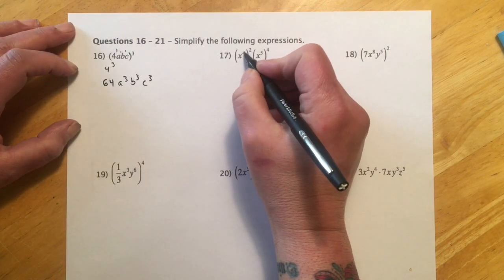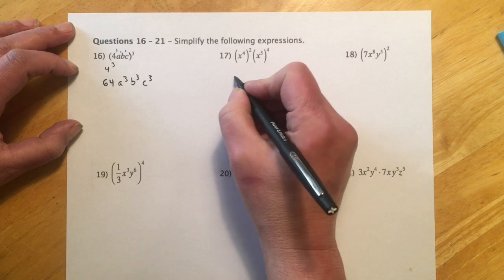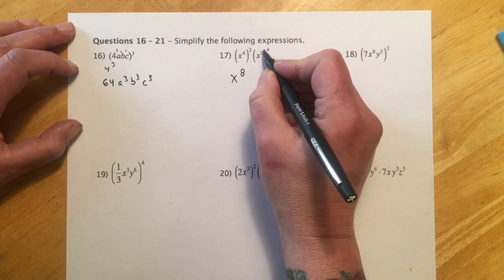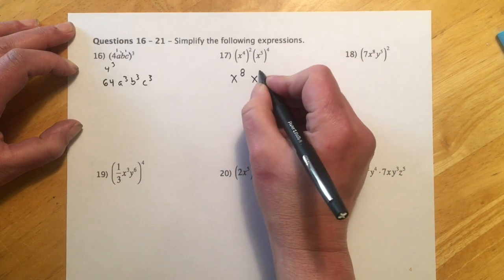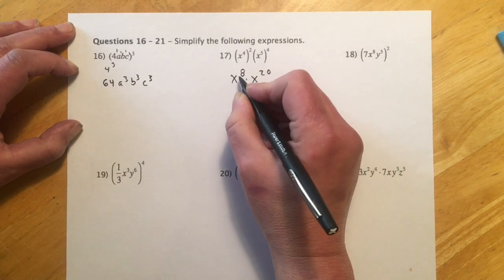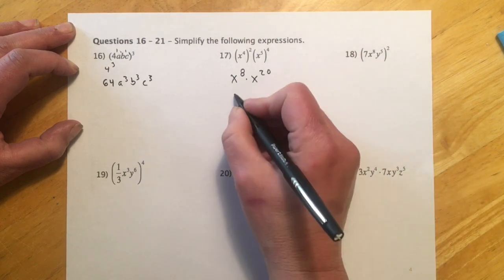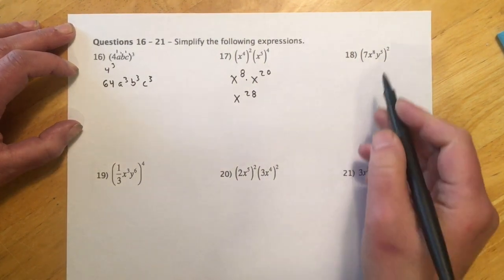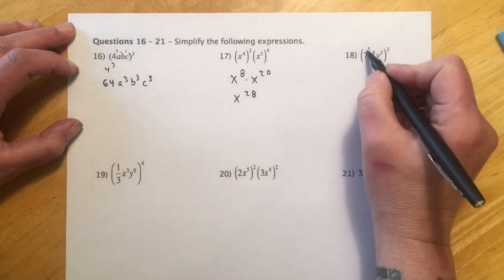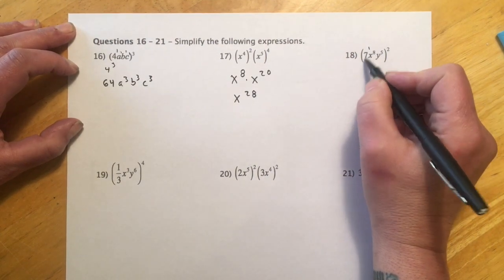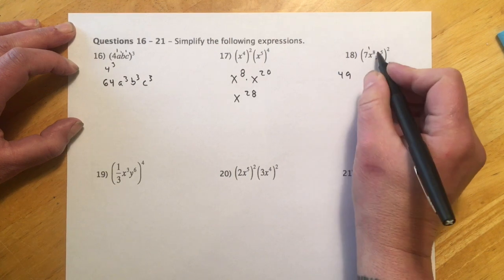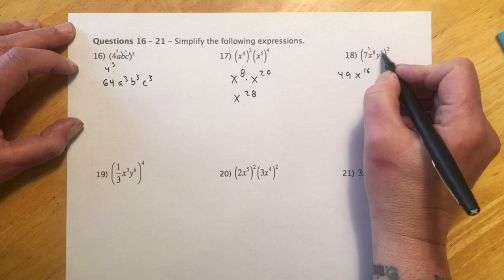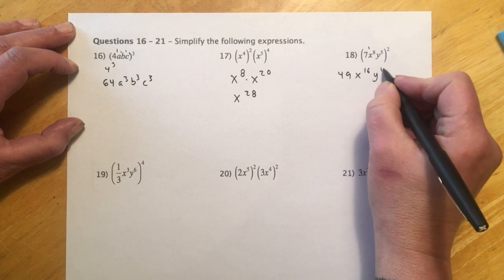Here I would multiply because we're raising to a power, so that's property 2. That'll make x to the 8th. And then here 5 times 4, that'll be x to the 20th. And now we're multiplying, so that means we add. So that's going to make that x to the 28th. This one, so don't forget the number in front, so that would be 7 squared, which is 49. 8 times 2, x to the 16, and 5 times 2, and then y to the 10th.